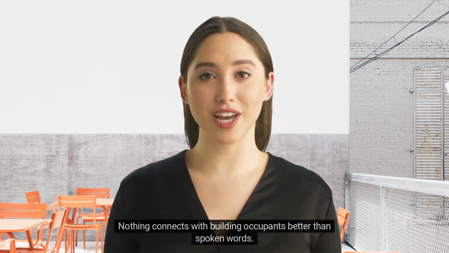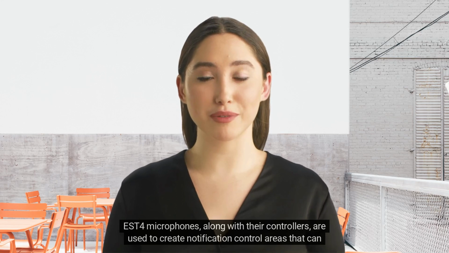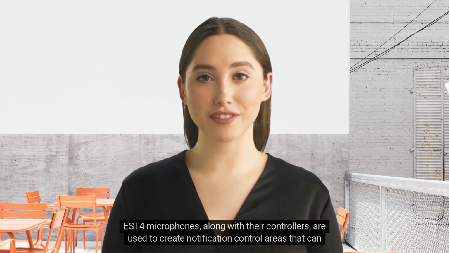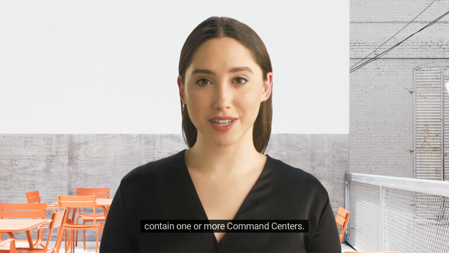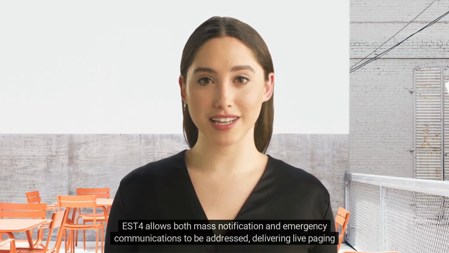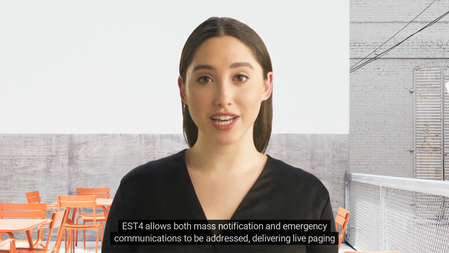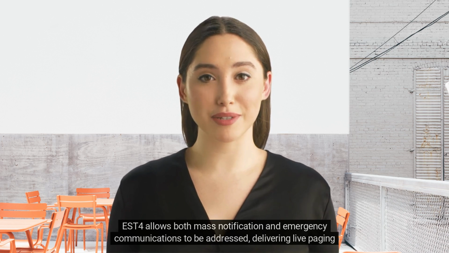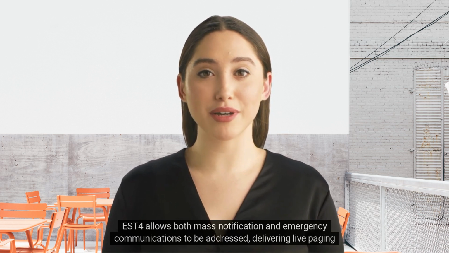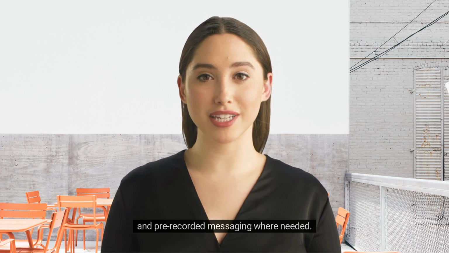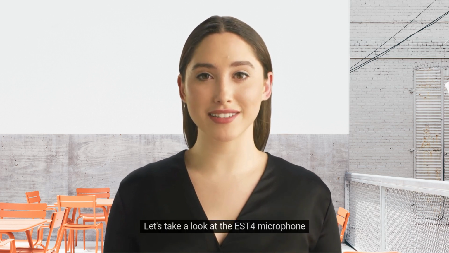Nothing connects with building occupants better than spoken words. ESD4 microphones, along with their controllers, are used to create notification control areas that can contain one or more command centers. ESD4 allows both mass notification and emergency communications to be addressed, delivering live paging and pre-recorded messaging where needed. Let's take a look at the ESD4 microphone.